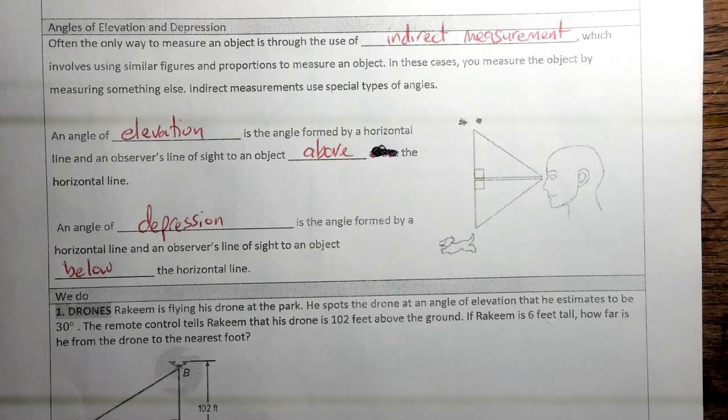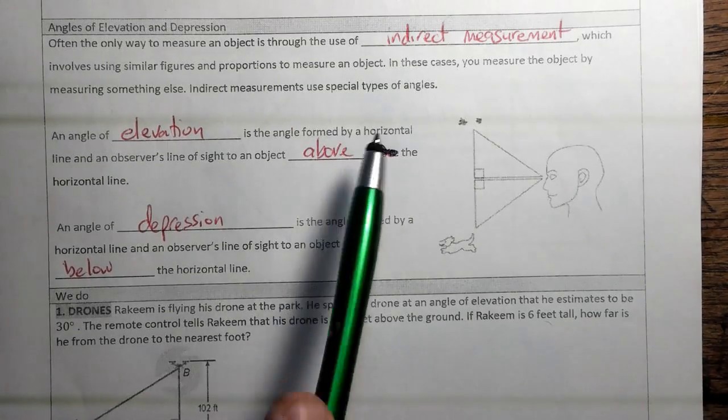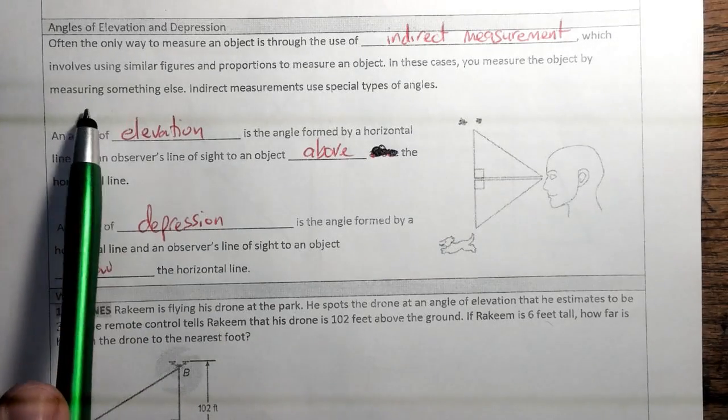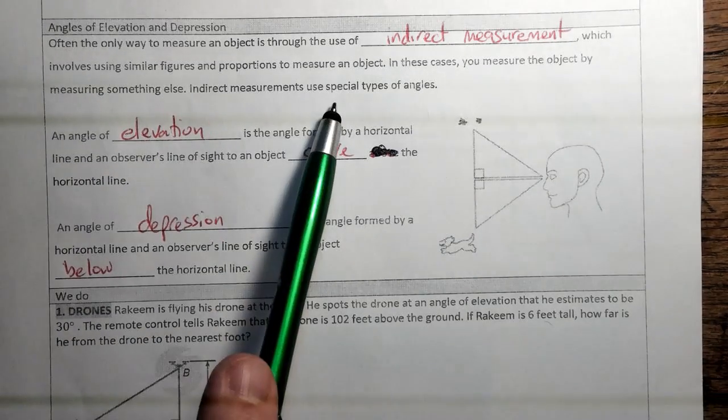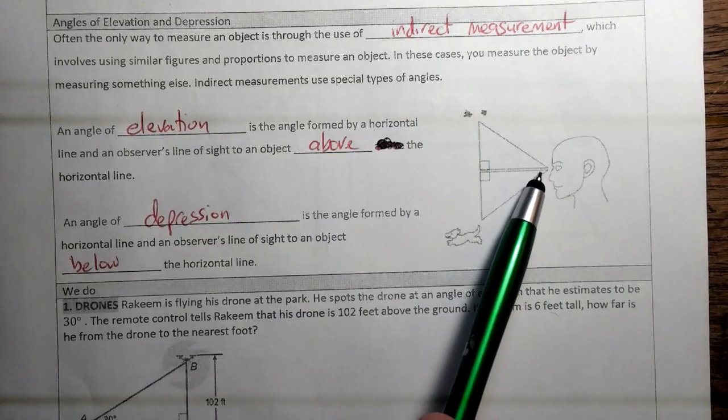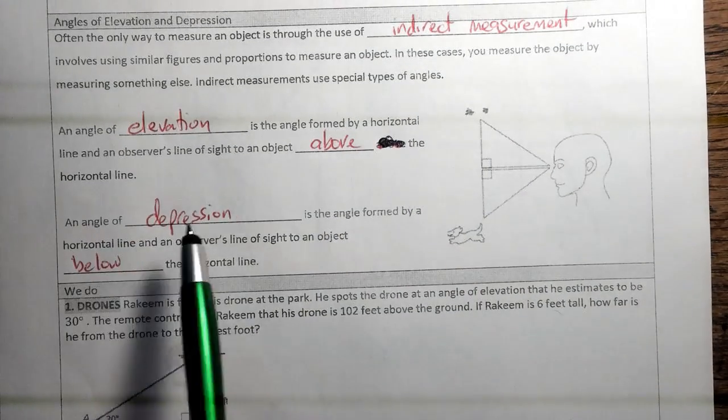Angles of elevation and depression. Often the only way to measure an object is through the use of indirect measurement, which involves using similar objects and proportions to measure an object. In these cases, you measure the object by measuring something else. Indirect measurements use special types of angles. That's going to be over here, and this is going to explain it.